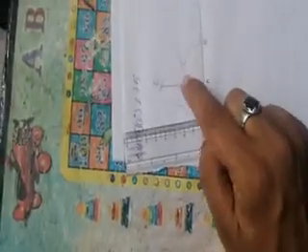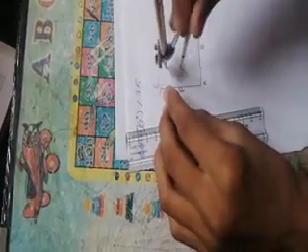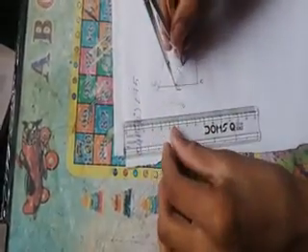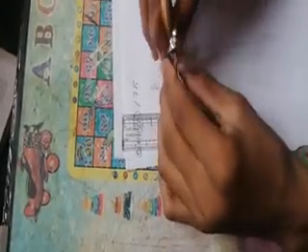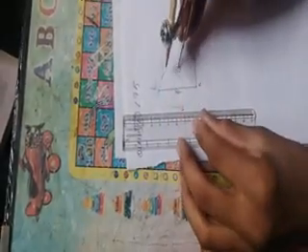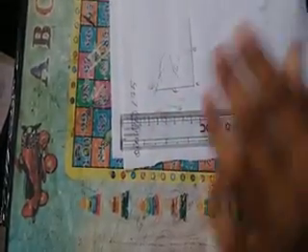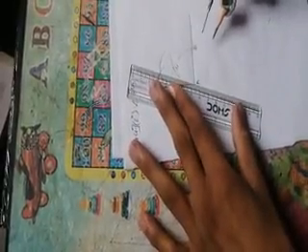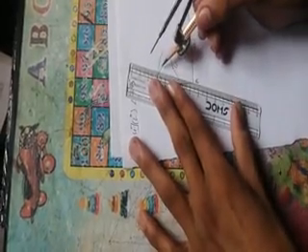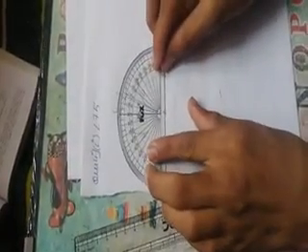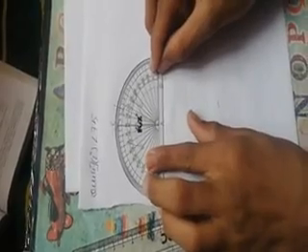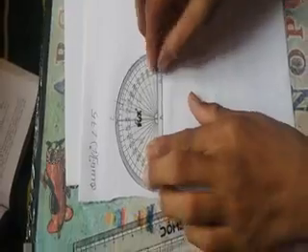Now we will draw the perpendicular bisector of FC. So more than half of FC, with F as center and C as center, draw an arc. Now join this point to A. Now measure with the help of protractor whether this is 75 or not. 75. So we get exactly 75.